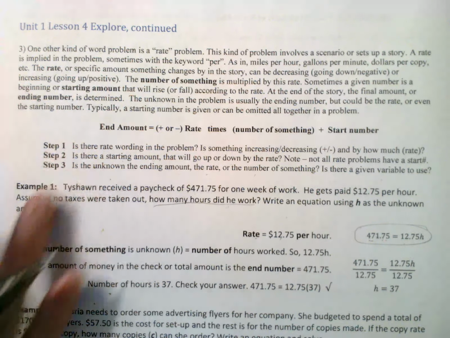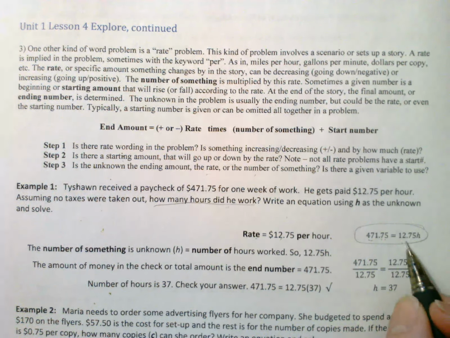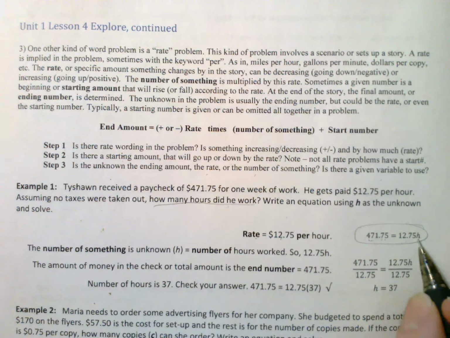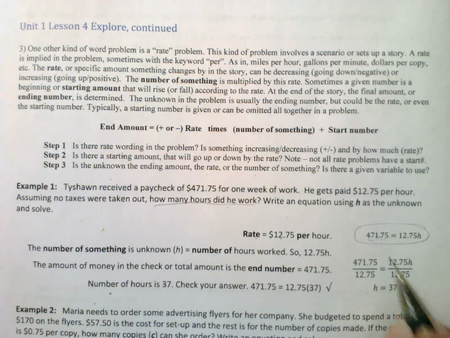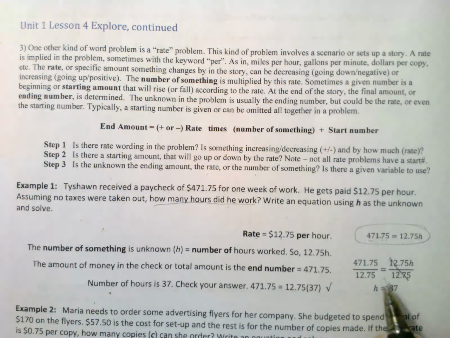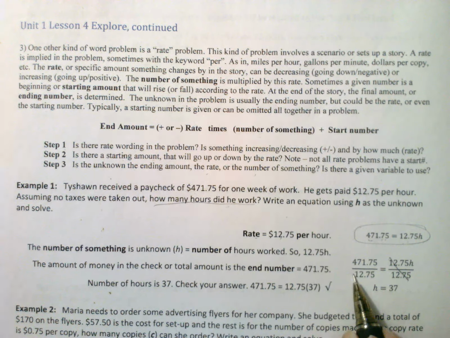So how do we solve? Now you can set aside the context once you get it in place. And we want to get this variable by itself. We want to isolate it by dividing by the same. And if we're going to divide this by the same, we're going to divide that.